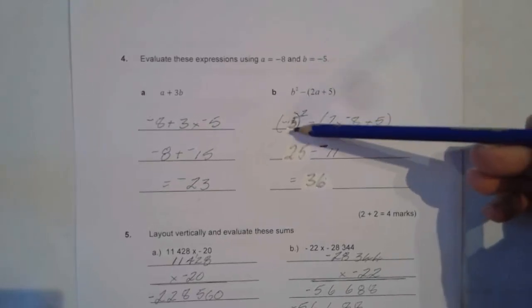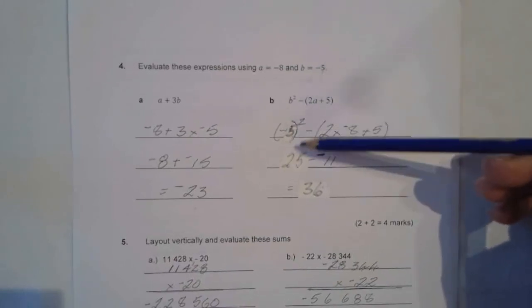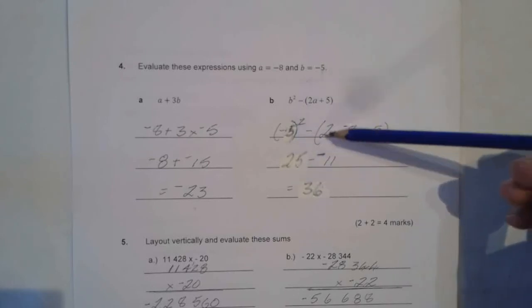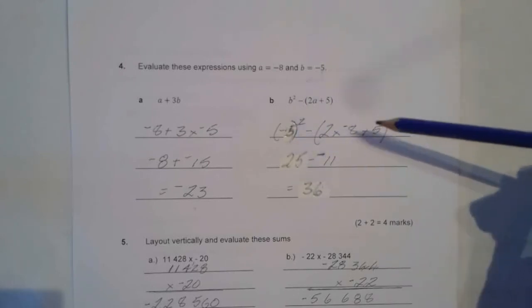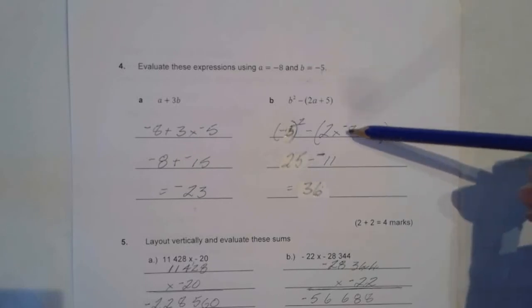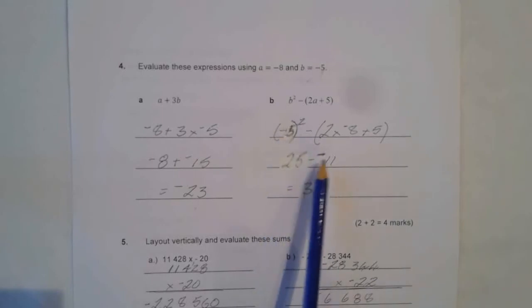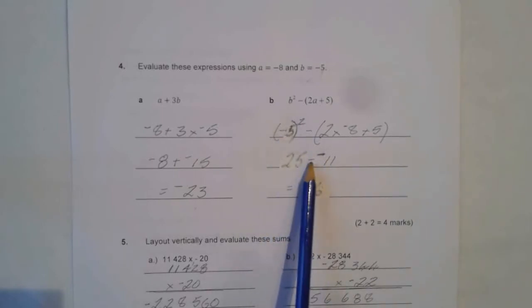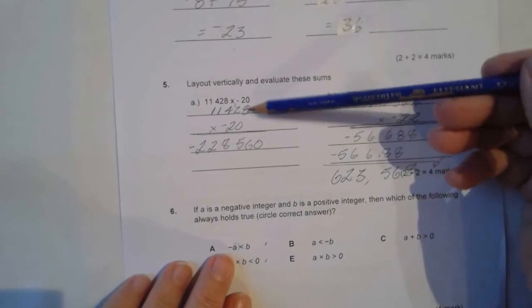B squared minus 2A plus 5. So -5 squared is 25. And then 2 times -8 plus 5. 2 times -8 is -16 plus 5. It's -16 plus 5 equals -11. So 25 minus -11 is 25 plus 11. The answer is 36.